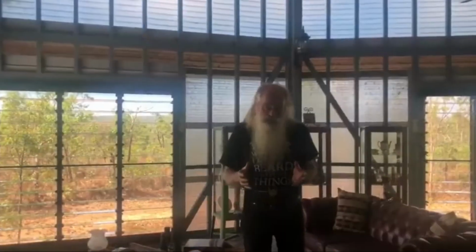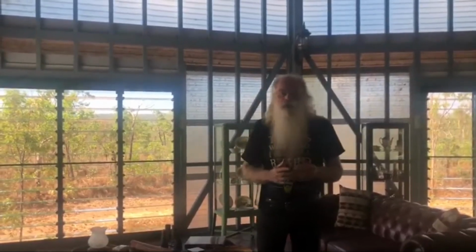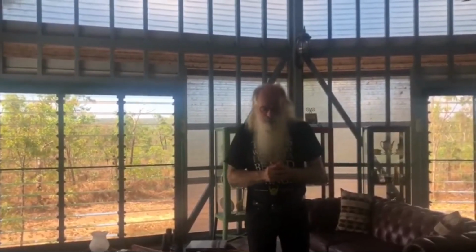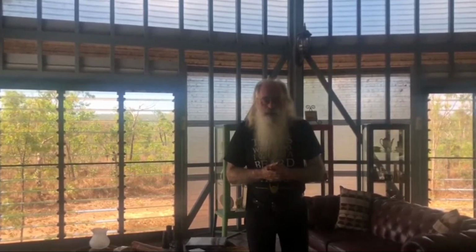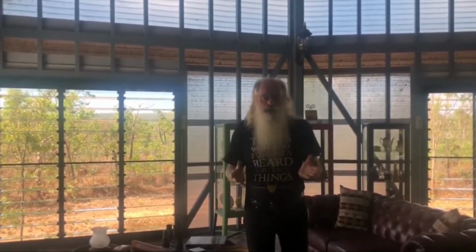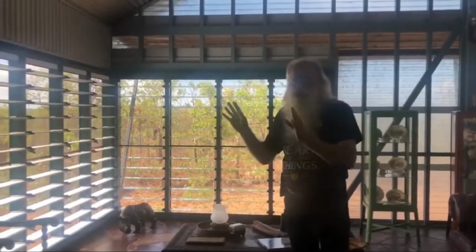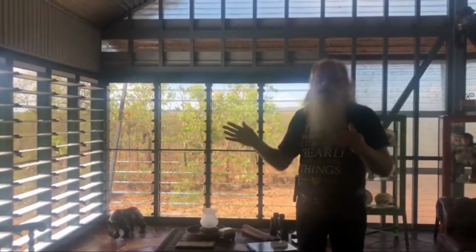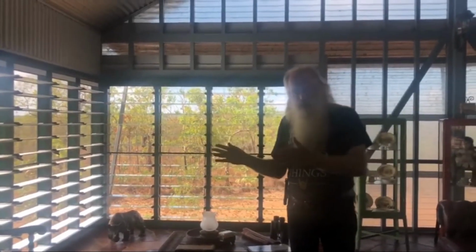So this house is designed for airflow. I've followed the principles of Benny Burnett, who was the government architect in the 1930s and 40s in Darwin, and I've used his principles to design this house for airflow. The house should be oriented so that it picks up the prevailing breeze.